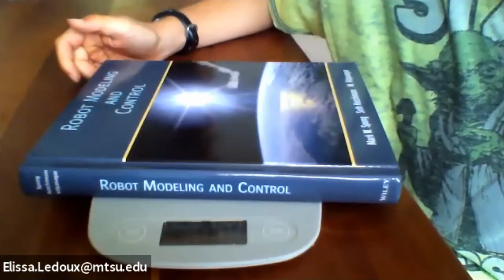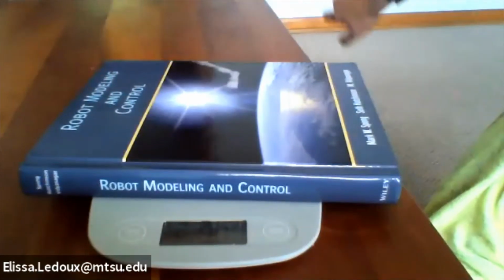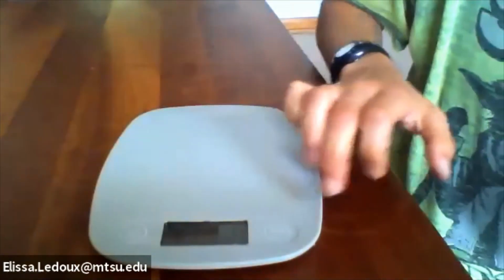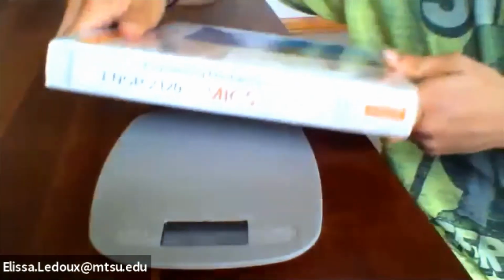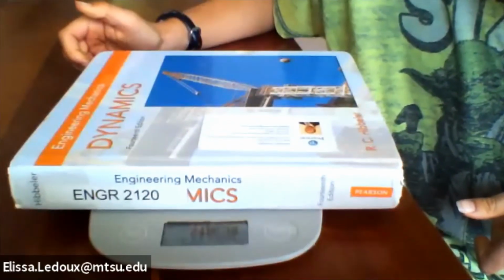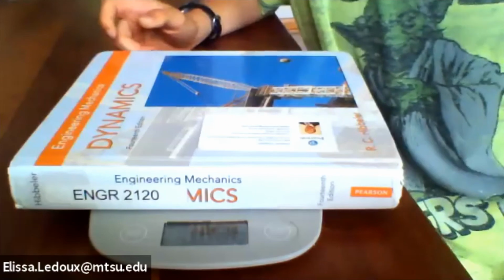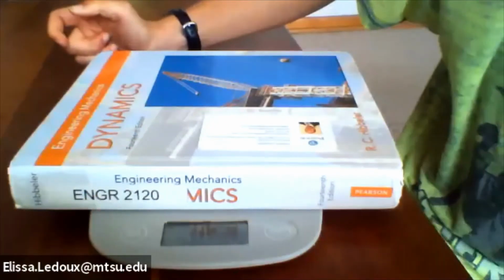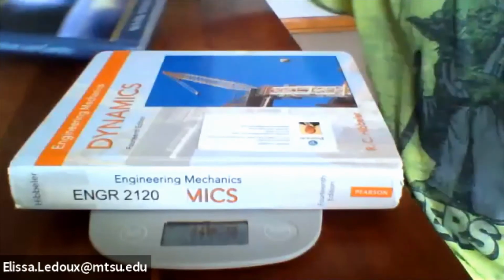This one is 971 grams. Now we're going to weigh the second book. This one is 1336 grams. So we know the second book is about 50% heavier than the first book.